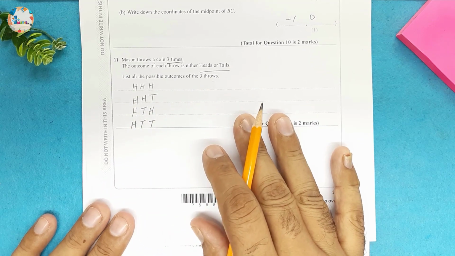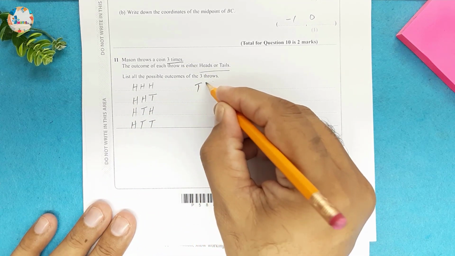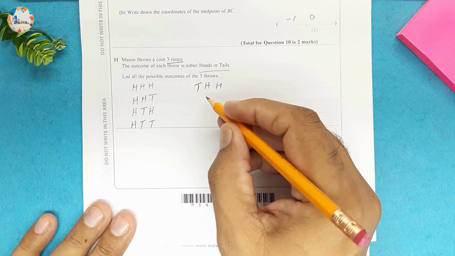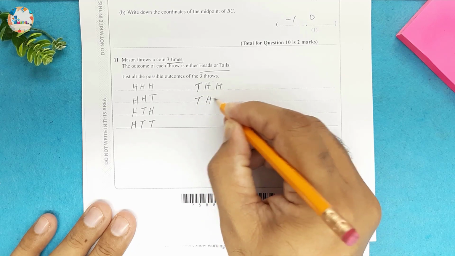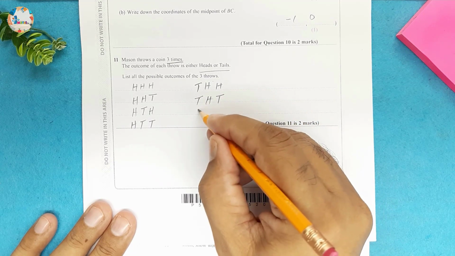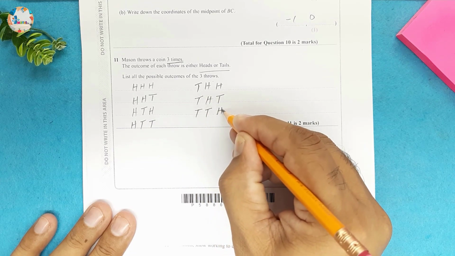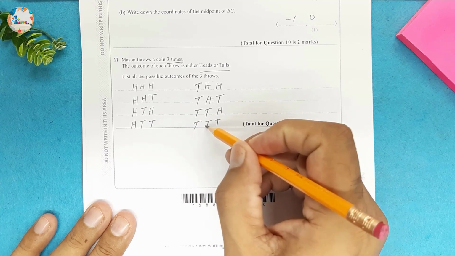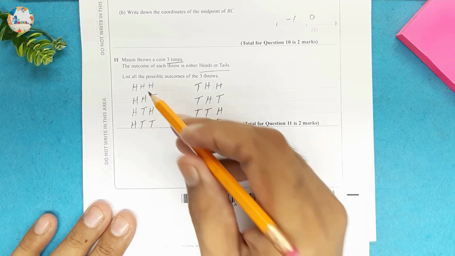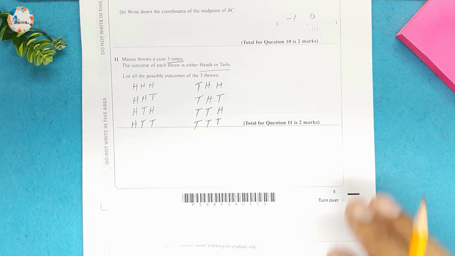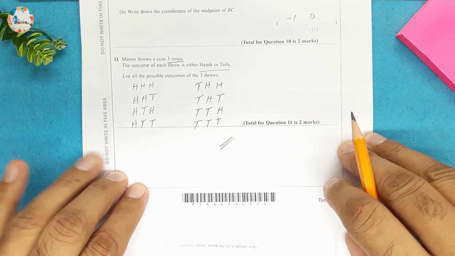This can be an option. Then tail, head, head, this one. And the next option can be tail, head, tail. And the next option can be tail, tail, head. And the last option can be tail, tail, tail. So there will be 1, 2, 3, 4, 5, 6, 7, 8 options. So this is the final answer for this part.